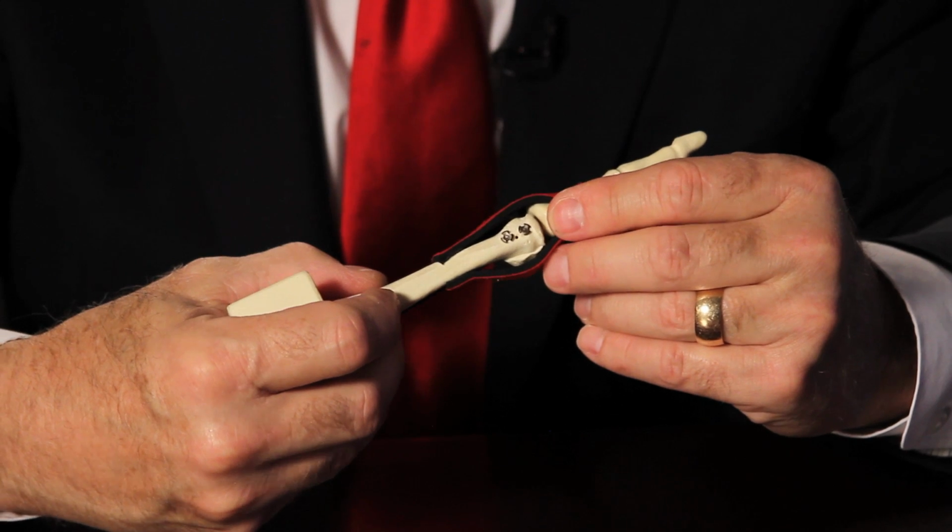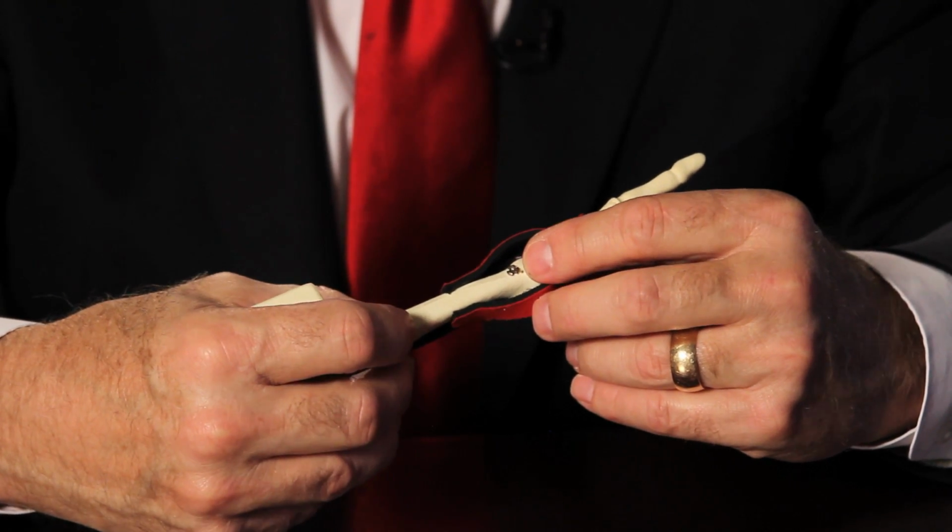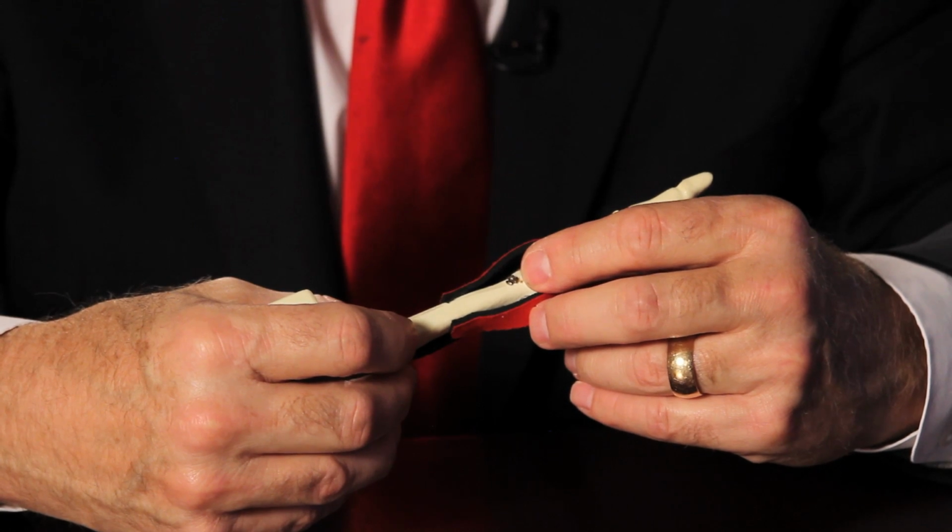At the very end of the procedure, we place some small screws to hold the bones together in a slightly shortened fashion. Now, that's hard to really explain, but let's look at this animated video, which I think will be very helpful in trying to understand exactly what we accomplish when we do this type of surgical repair.